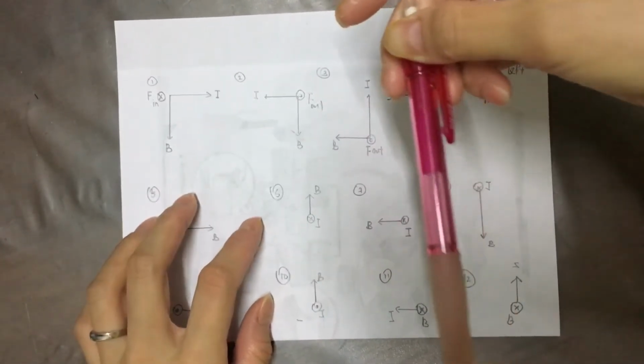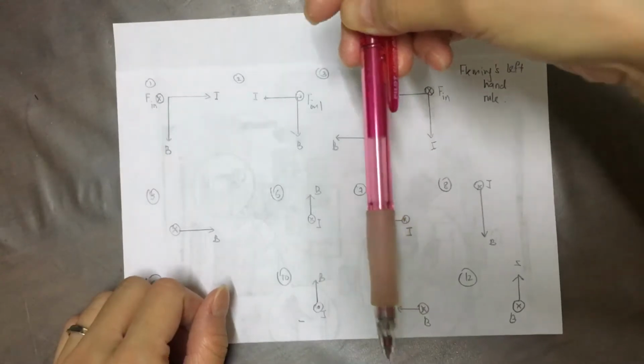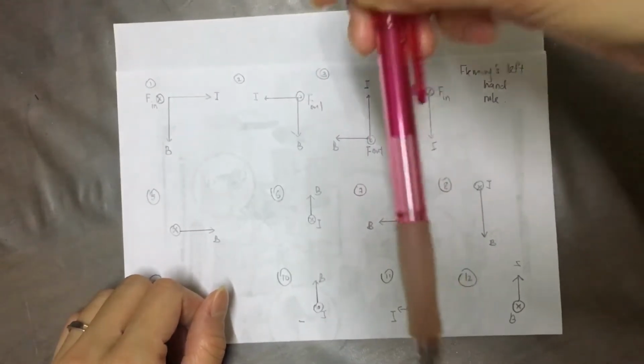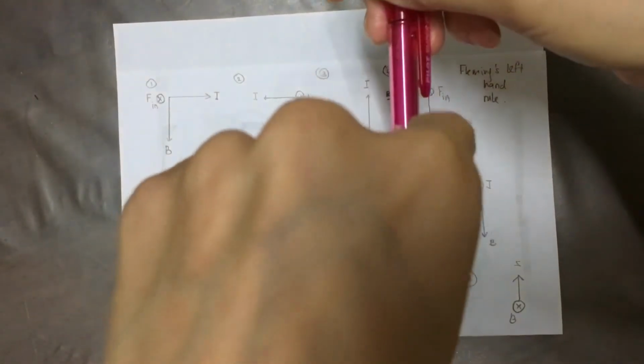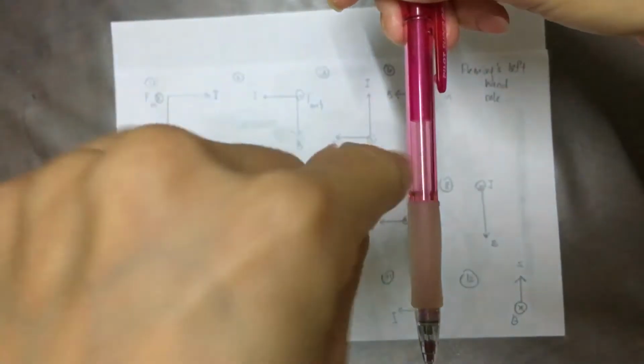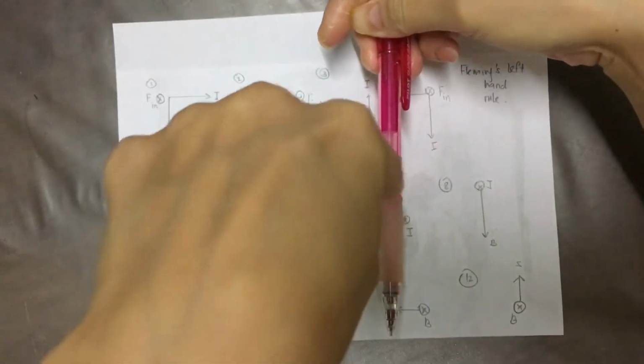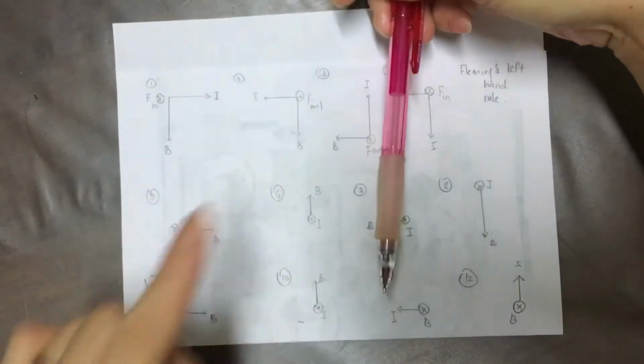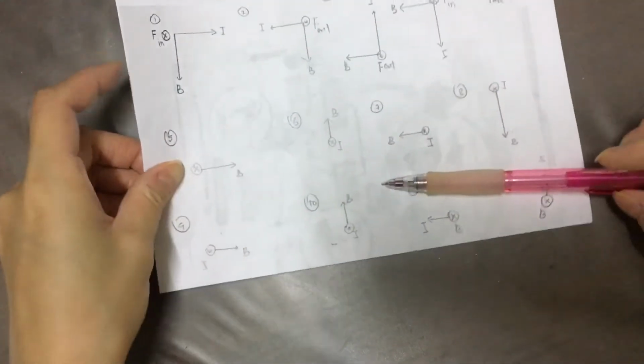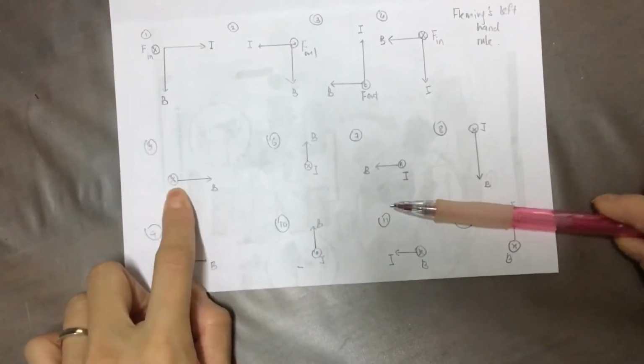In other words, the conductor will move like this, because the acting force is pointed inward, meaning there is a force pulling it like this acting on it.